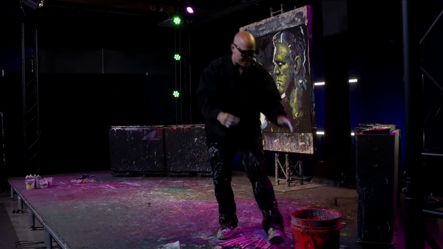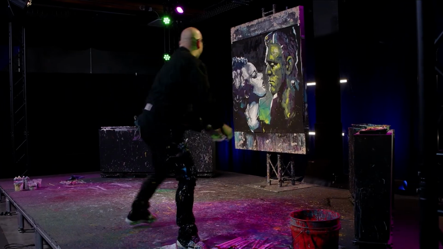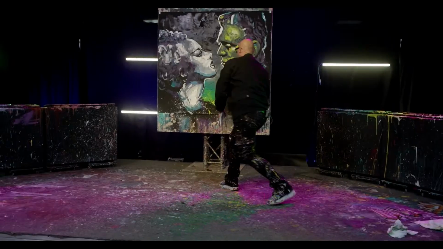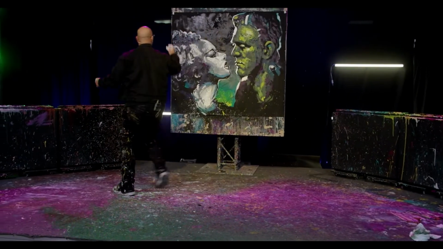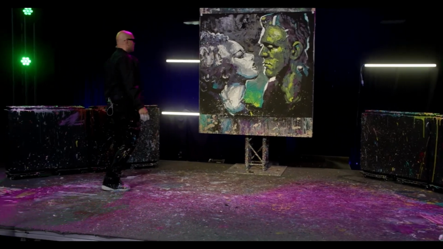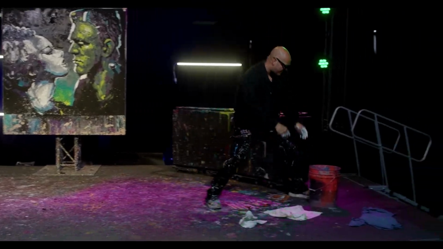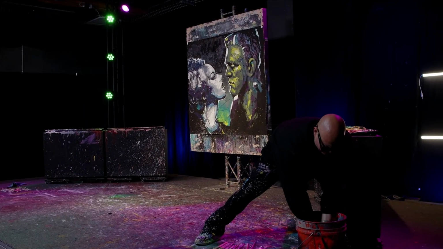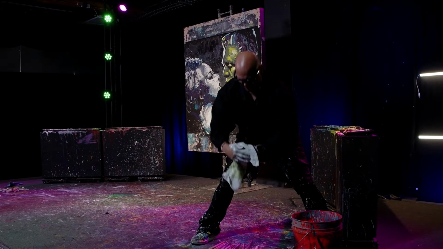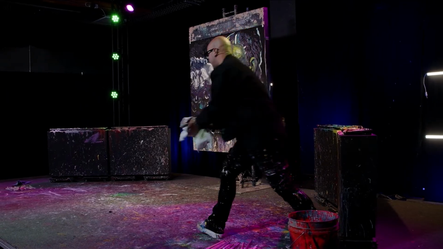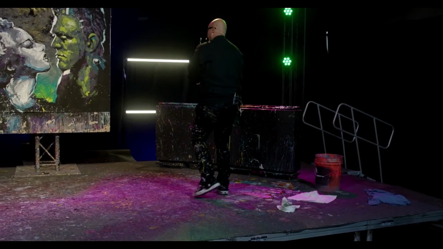Let's add some water to this paint that's already on my hands, and we can throw it on there. We're gonna do the same thing, but with some different colors. All right, let's do that with the green.